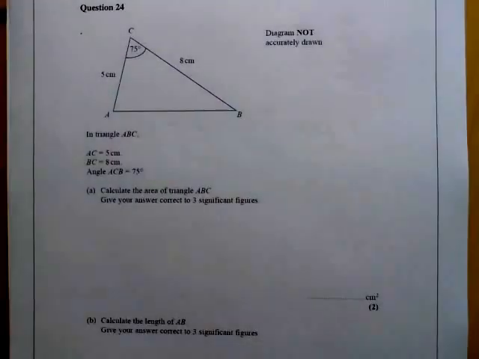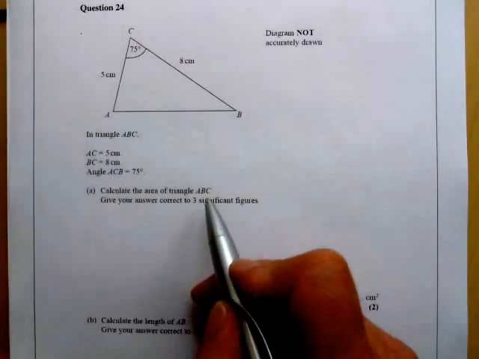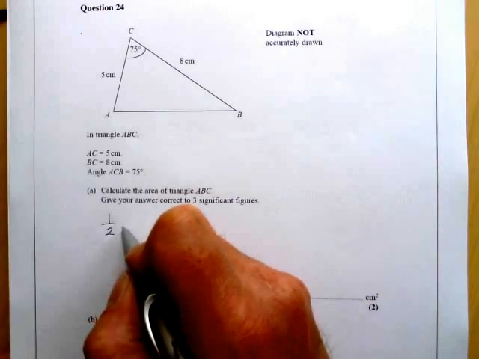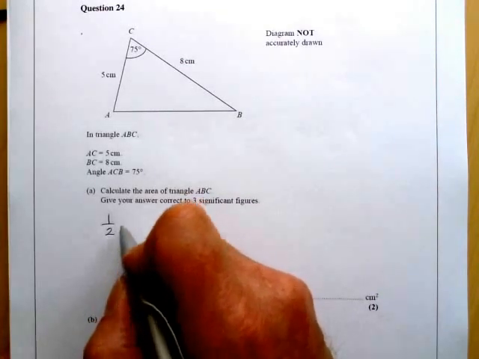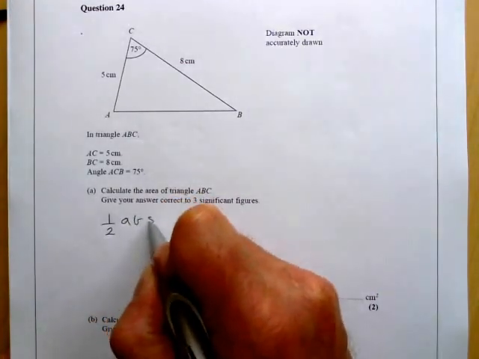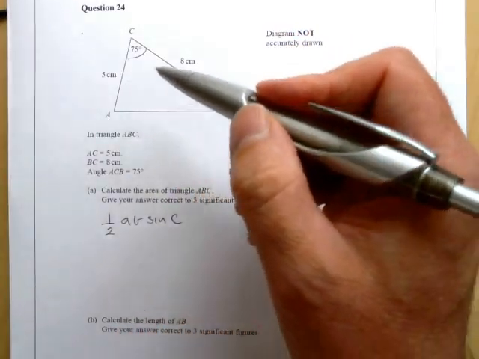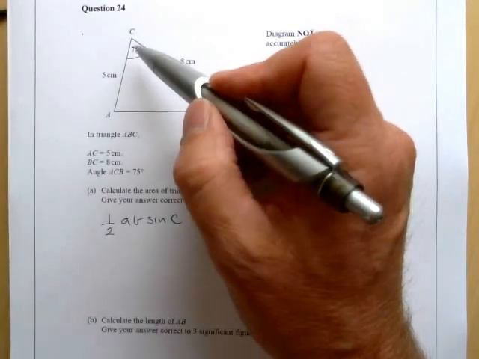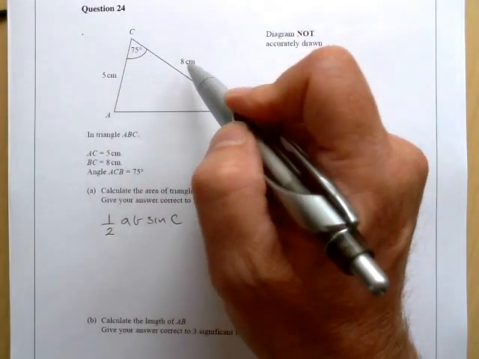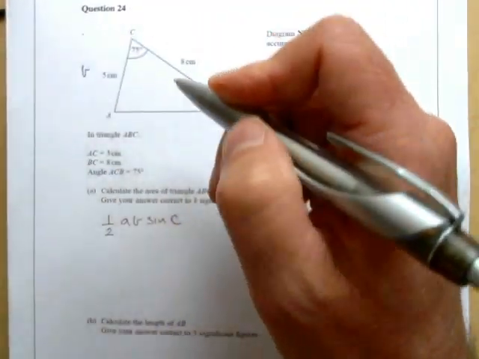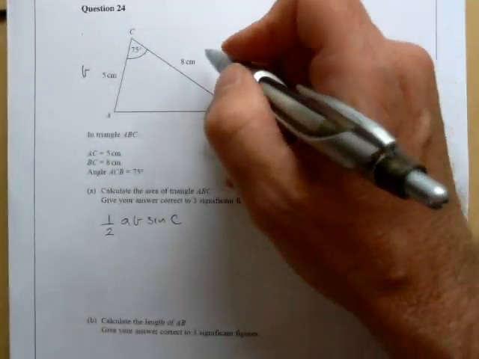So we're asked to find the area of a triangle, and we can find that by using the formula 1/2 times AB sine C. Now, C has to be this angle, which is 75 degrees. It's called an included angle. It's included between 5 and 8, and that would be my B. Opposite my A is my side A, and I've got angle C.